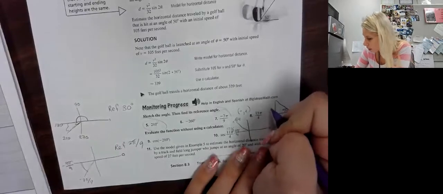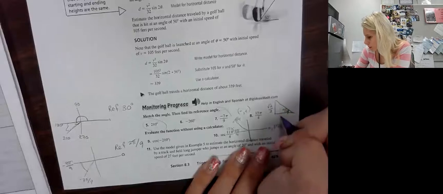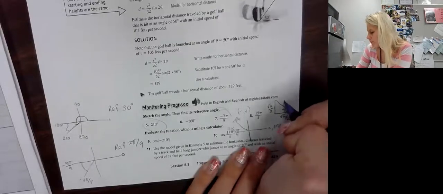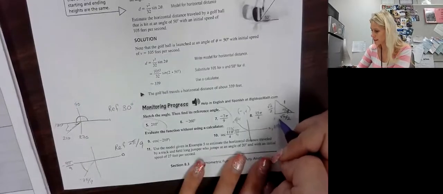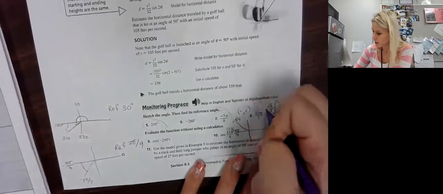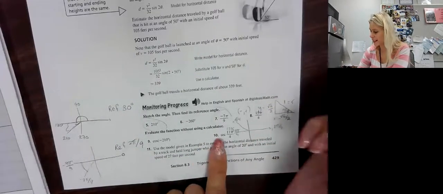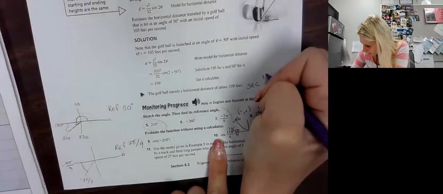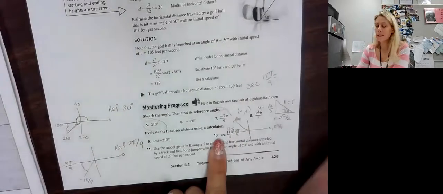Think of our special right triangles for our unit circle. Across from pi over 4 would be square root of 2 over 2. Adjacent would be square root of 2 over 2. Radius would be 1. So x, and x is negative here. Y is positive. R is 1. Okay, and we're doing secant, guys, right? So secant of 11 pi over 4.